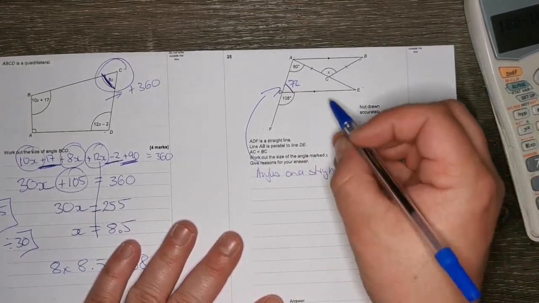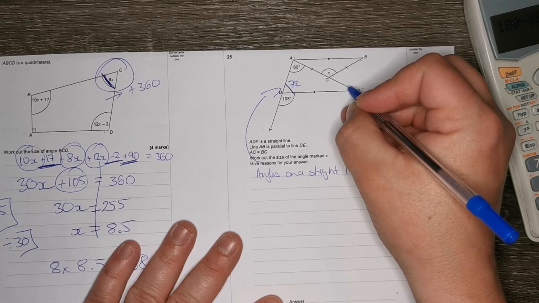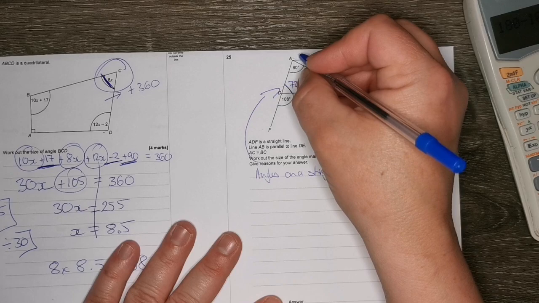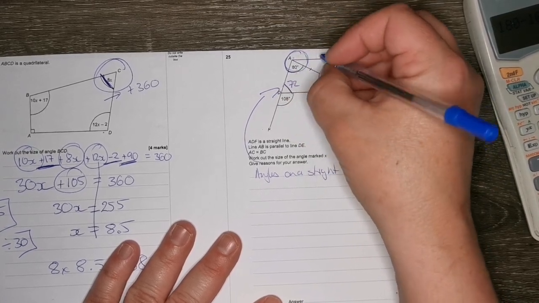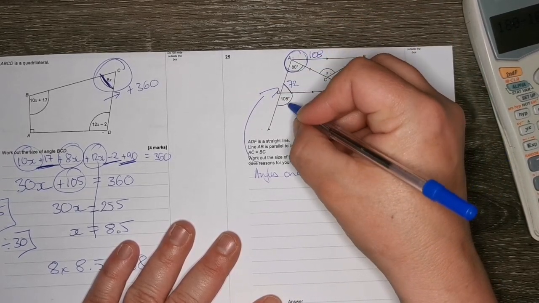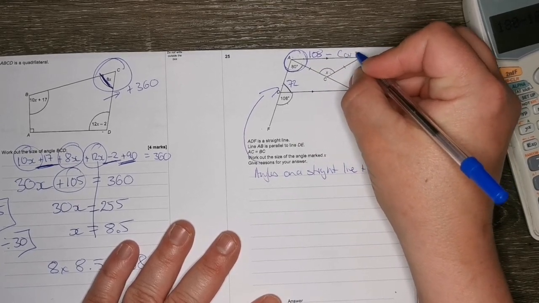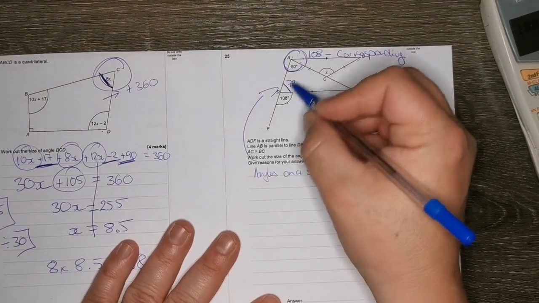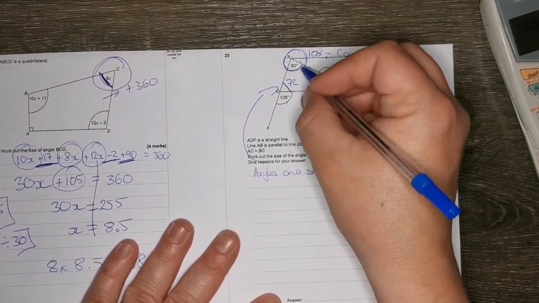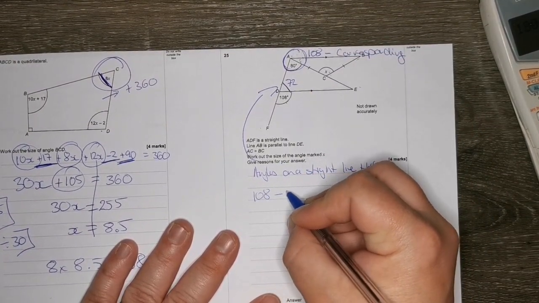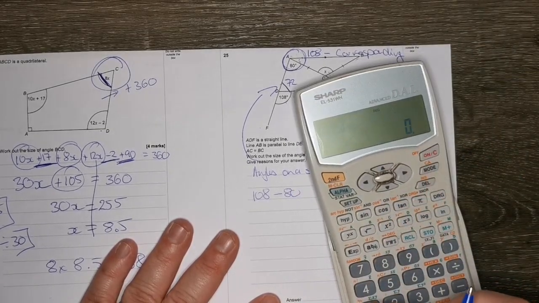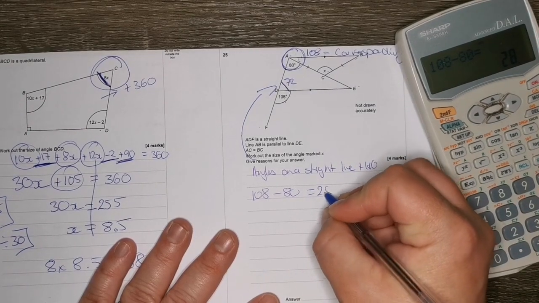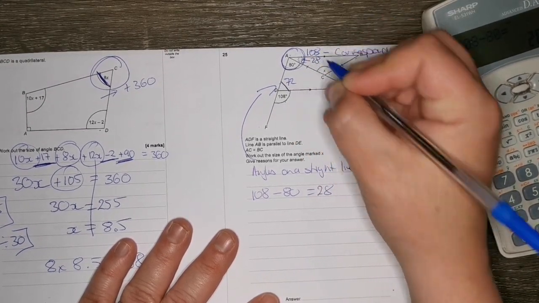Now, that means that I can get this angle as well. Do I want this angle as well? Don't think I even need this angle as well. This angle here must be 108 together, because this and this are corresponding. So these two angles are corresponding. So that in total adds up to 108. So 108 take away 80 equals 28. So that angle in there must be 28.